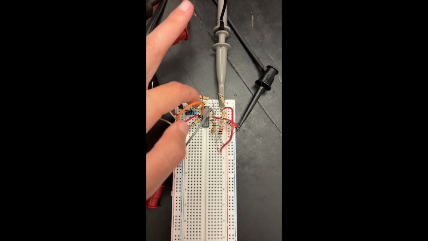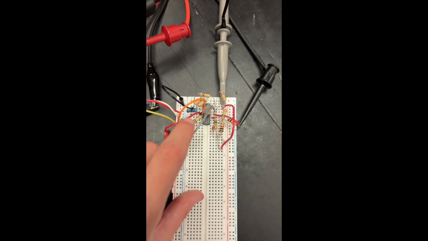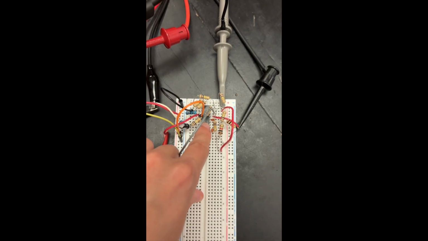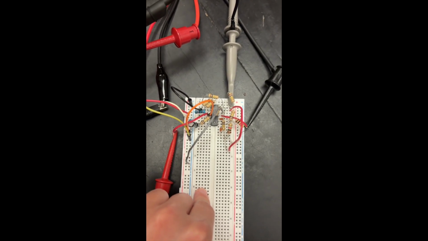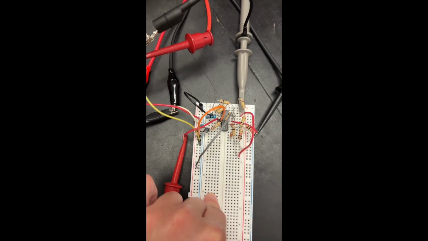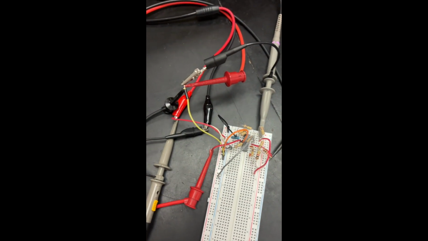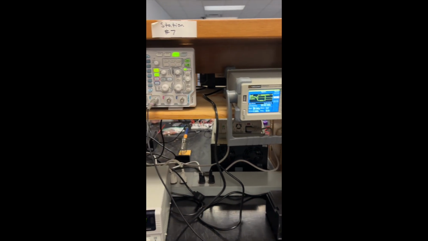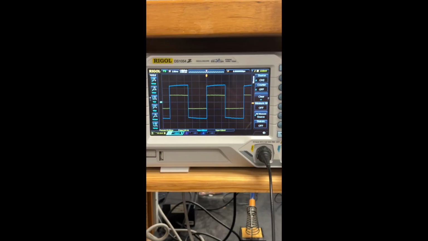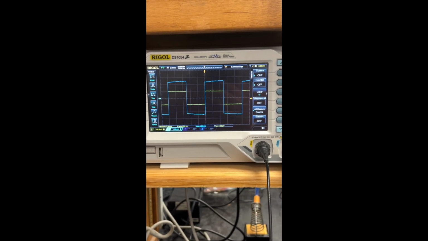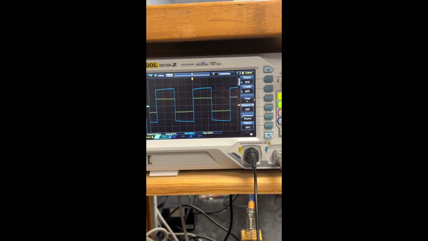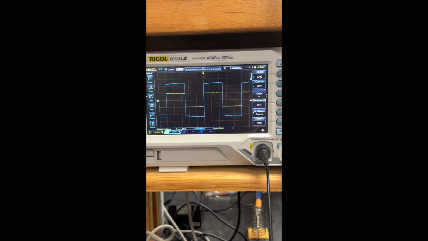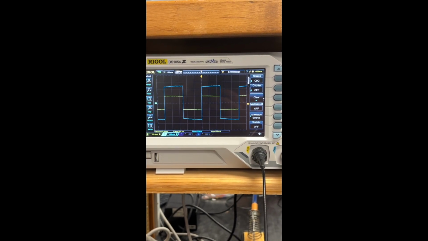As a reminder, the top left is the proportional, bottom left is the integral, bottom right is the derivative, and the top right is the summation inverting amplifier. So we've constructed everything right here. We're still using the same DC power supply and function generator. And on our oscilloscope, we're getting an expected behavior from our circuit. As we can see, both are square waves, and when the input is 100 millivolts, the output is 488 millivolts, which is pretty close to 500 millivolts.